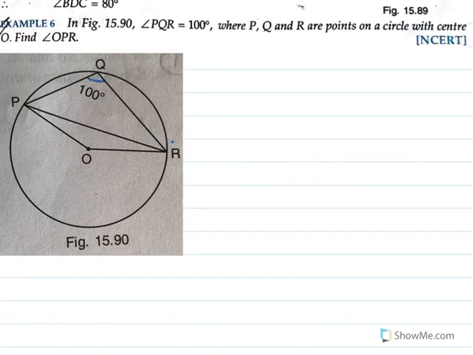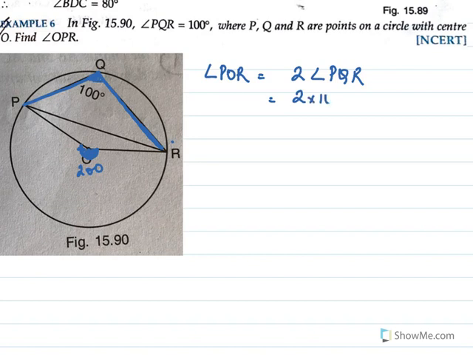Now for this sum, here this is 100. PQR is 100 and PQR is connected to this angle, so this will be 200. That is your first step. So angle POR equal to double of PQR, which is 2 times 100. So this is 200 POR. First step.